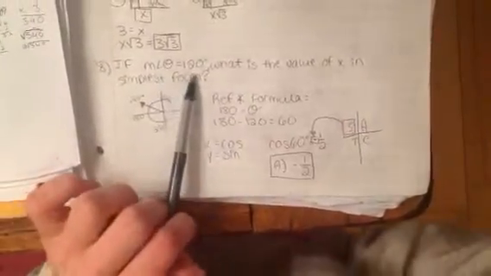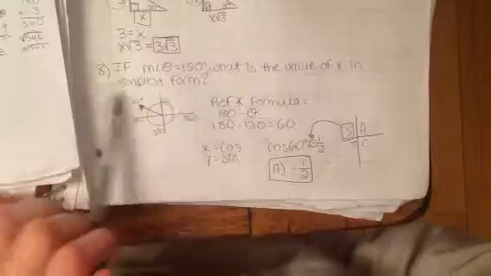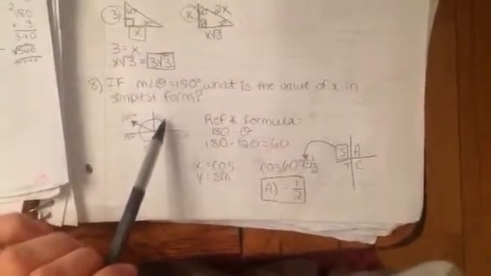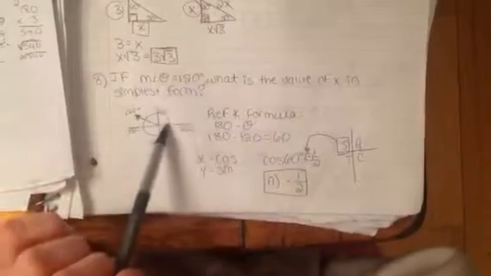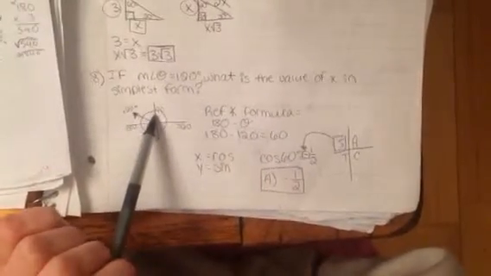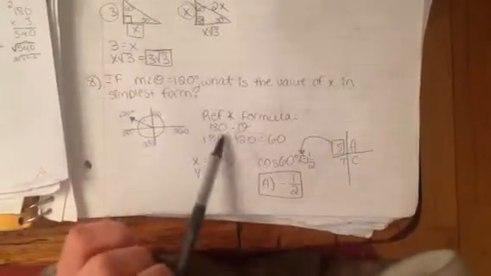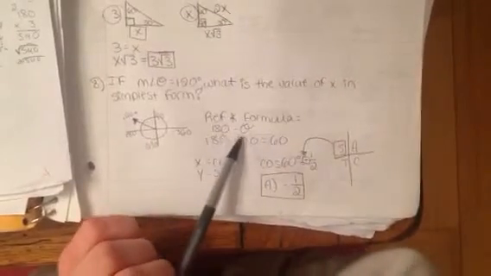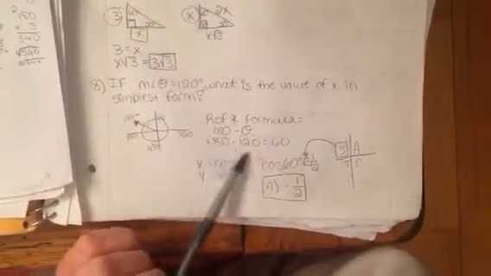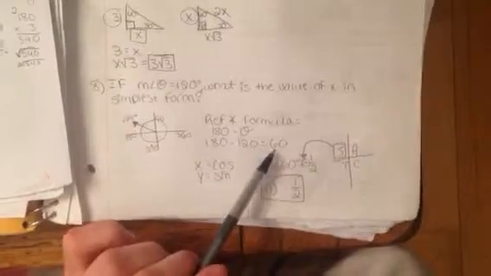For number 8, you have to find the theta of 120. Okay, so for this one we have to find where 120 would be, and since it's in quadrant 2, the reference formula is 180 minus theta, so you do 180 minus 120, and that equals 60.